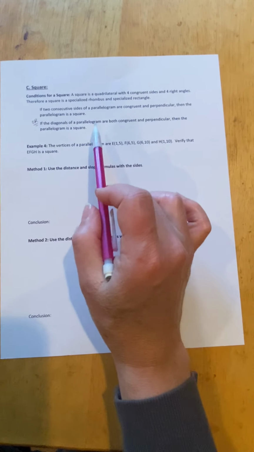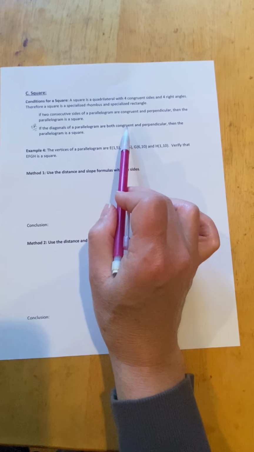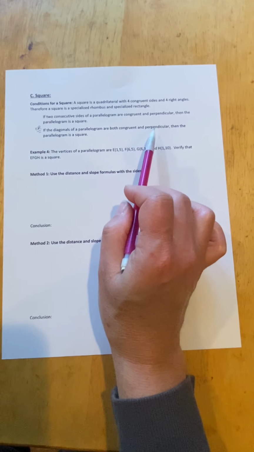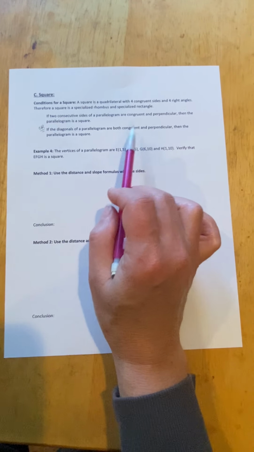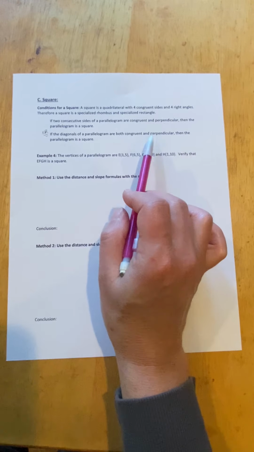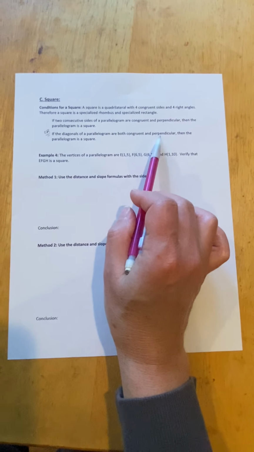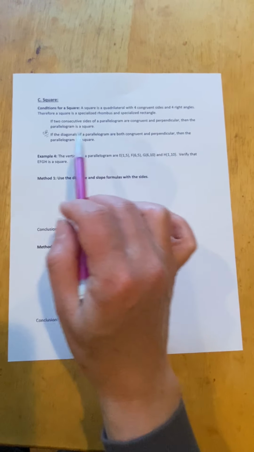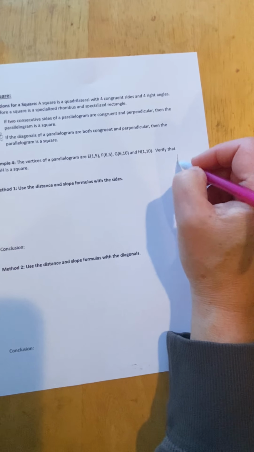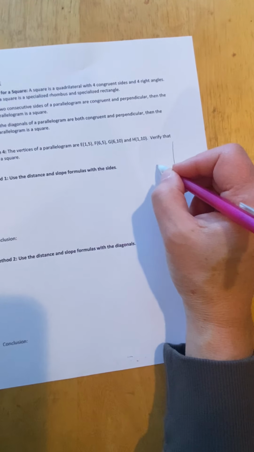Or here's the other way: if the diagonals are congruent, that makes it a rectangle, and then if the diagonals are perpendicular, that makes it a rhombus. So again, we'd be doing something for each of these. All right, we'd be using something that proves that it's a rectangle, something that proves that it's a rhombus, and together that would make it a square. All right, so let's look at the vertices of the figure here and see what this gets us.